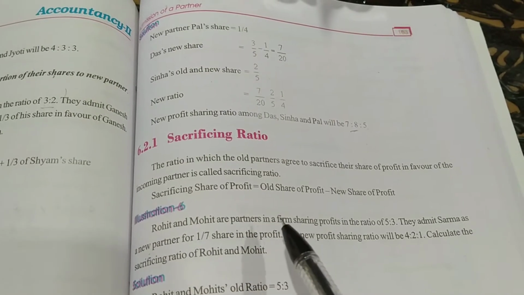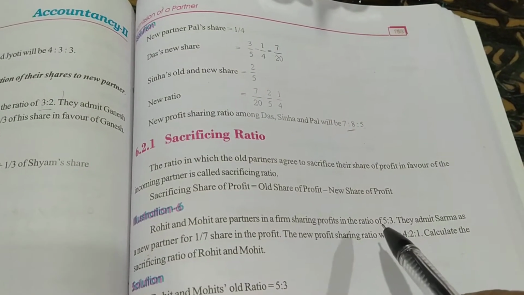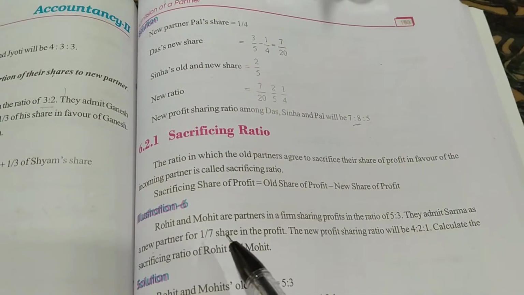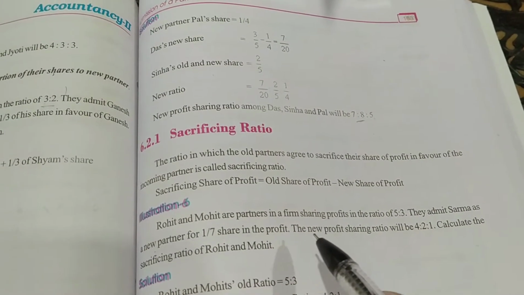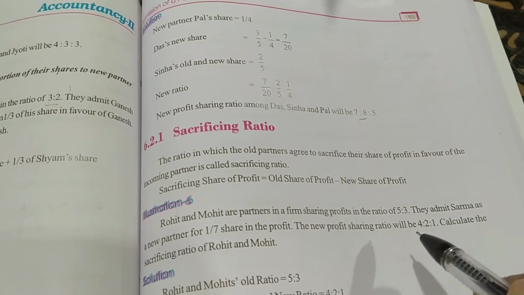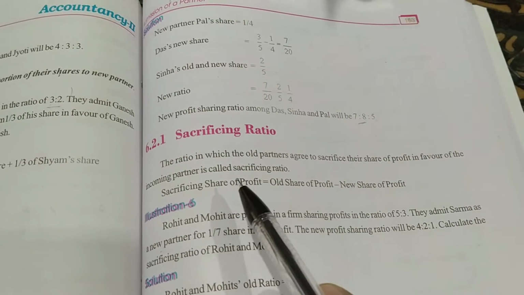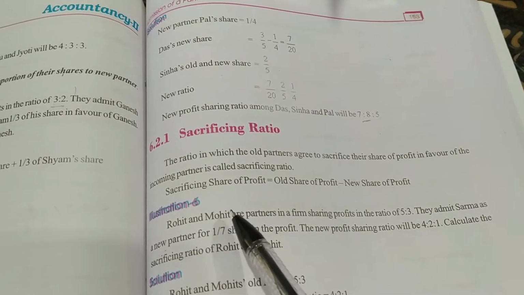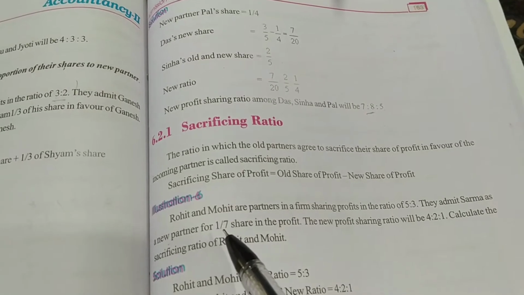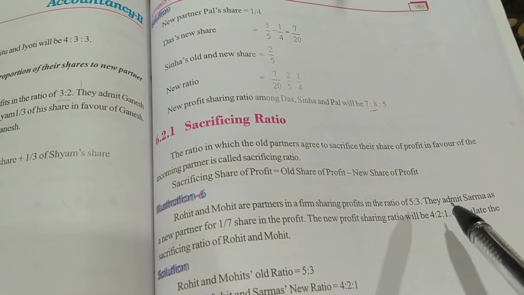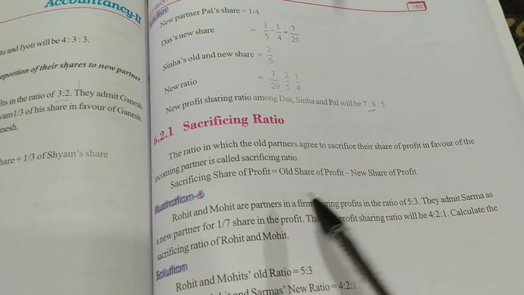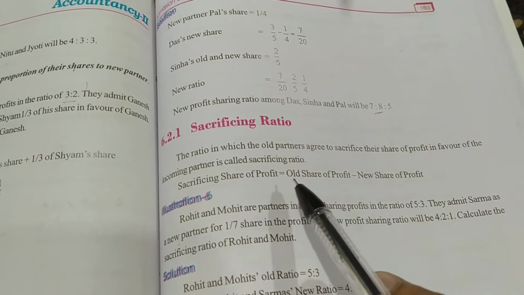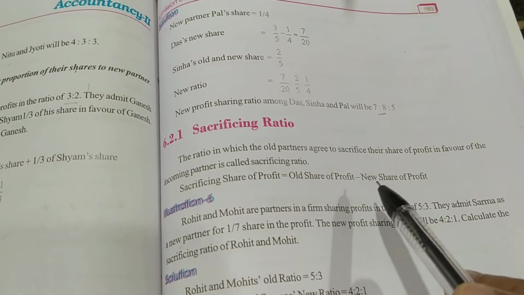Rohit and Mohit are partners in a firm sharing profit and losses in the ratio of 5:3. They admit Sarma as a new partner for 1/7 share in the profits. The new profit sharing ratio will be 4:2:1. So we are supposed to calculate the sacrificing ratio of Rohit and Mohit, how much they are sacrificing towards the admission of the new partner Sarma. So the formula you already have: sacrificing share will be old share minus new share.